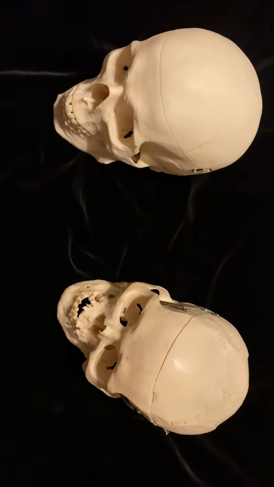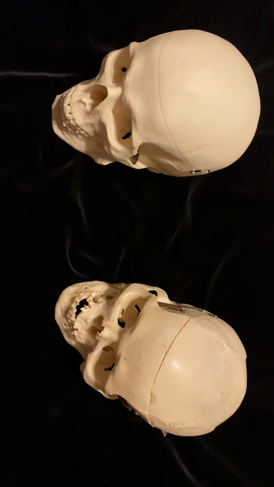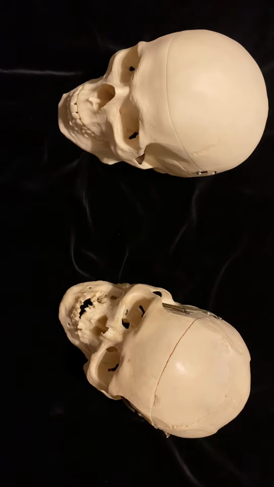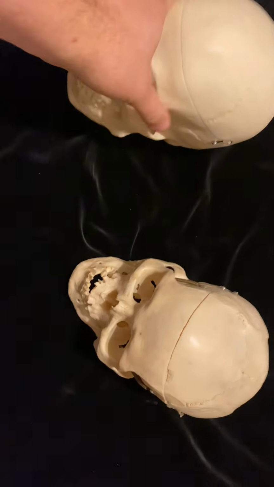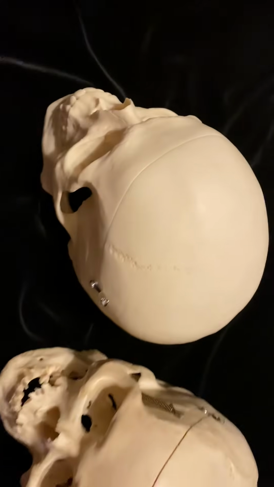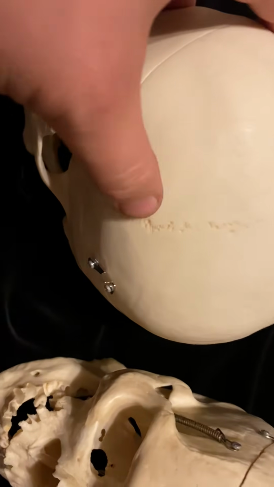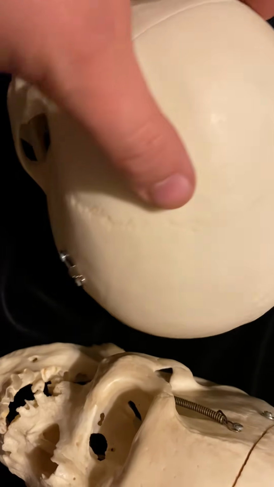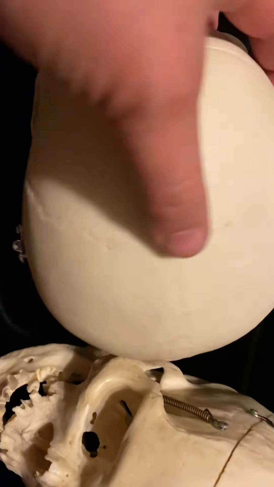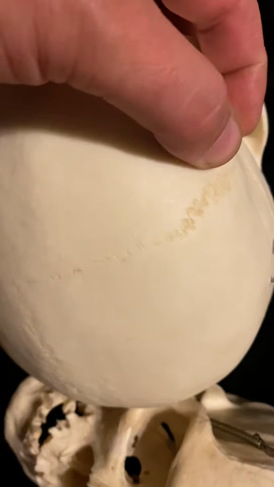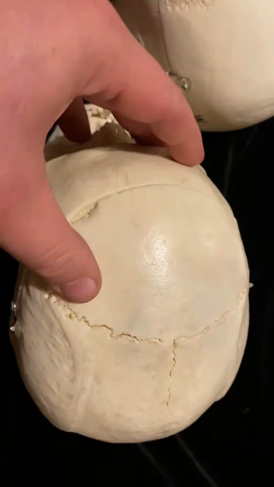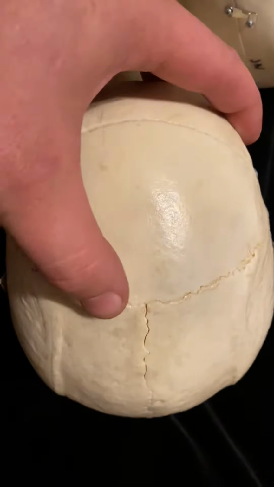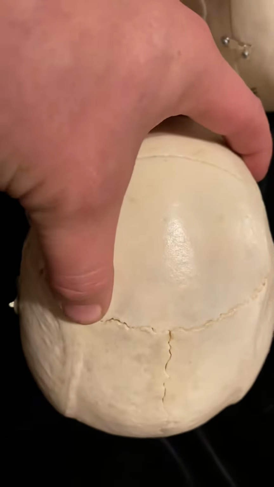So, let's start with the major bones of the skull. Now, when we look at these bones, you can see the borders of each bone where they're jointed together there. These are called sutures. They're a little more prominent on the actual skull here. So there's our sutures.